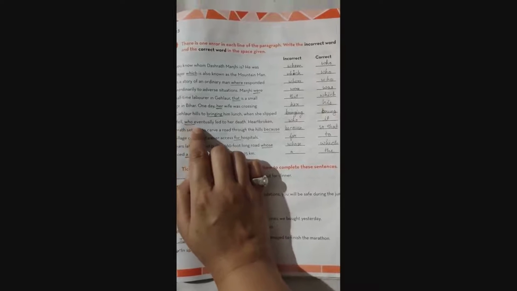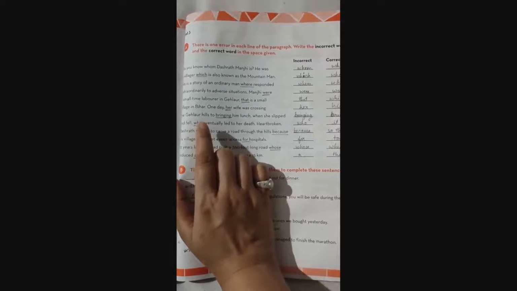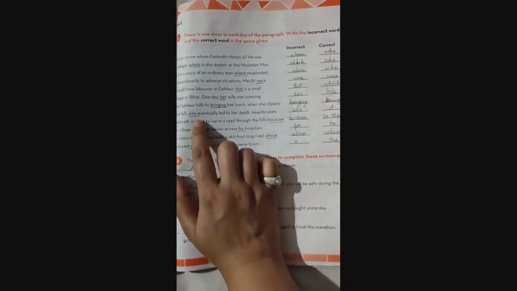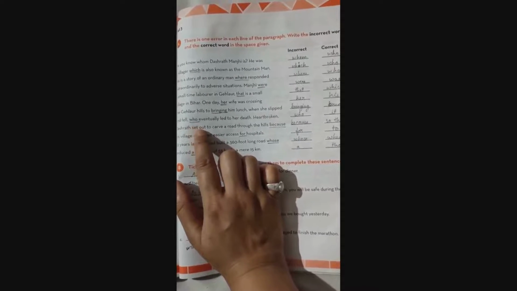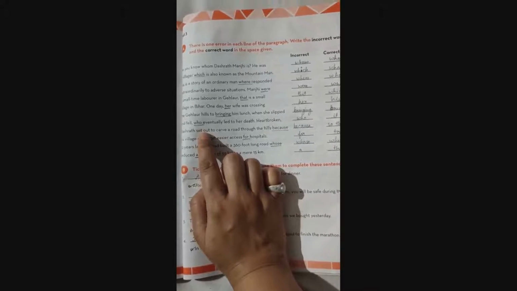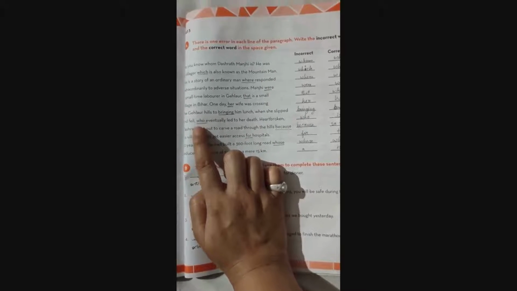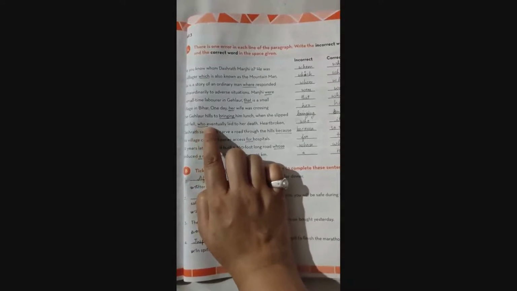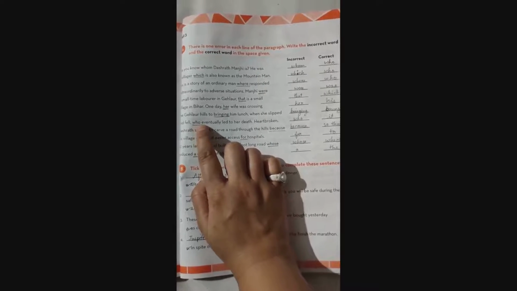And fell, who eventually led to her death. Heartbroken. Now in this sentence, as I have told you earlier, whenever we talk about a living being, a living person, we use who. We never use which or that. But here we are talking about an incident, so we will write which in place of who.